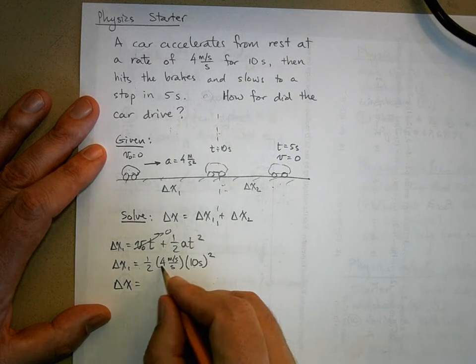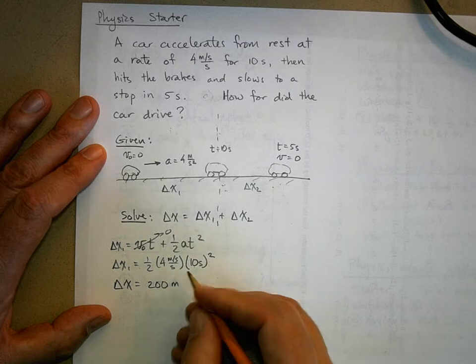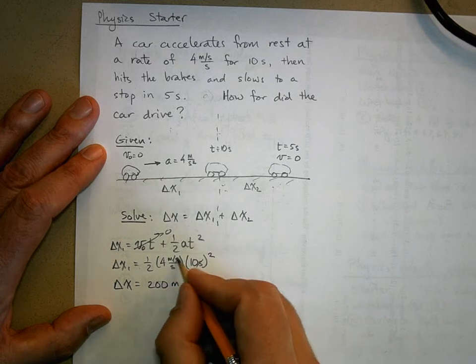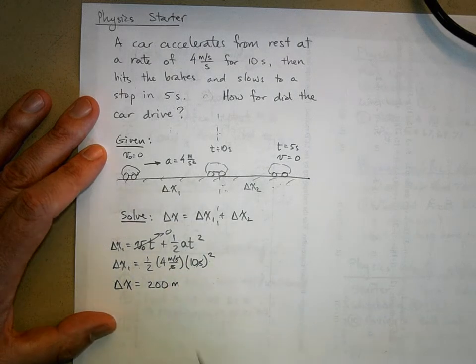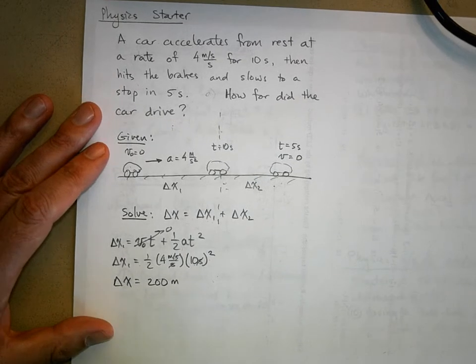So that's 100 times 2. That's going to be 200 meters. The seconds and seconds cancel there, leaving just meters. Is that right? So you're going to go 200 meters.